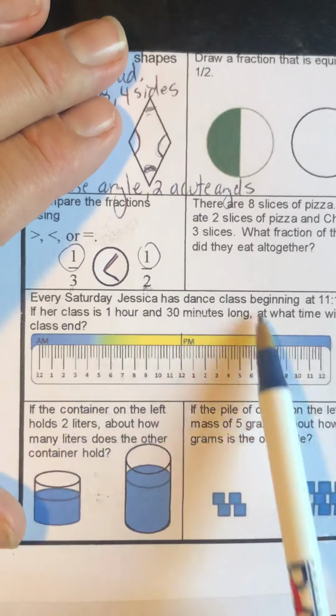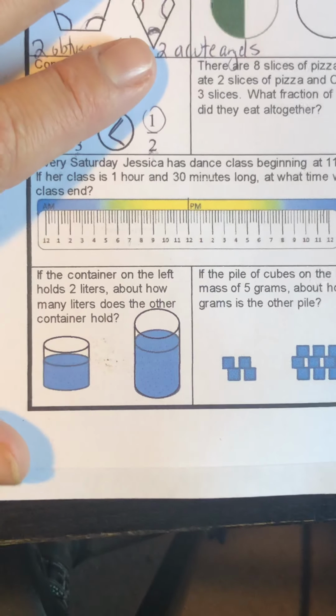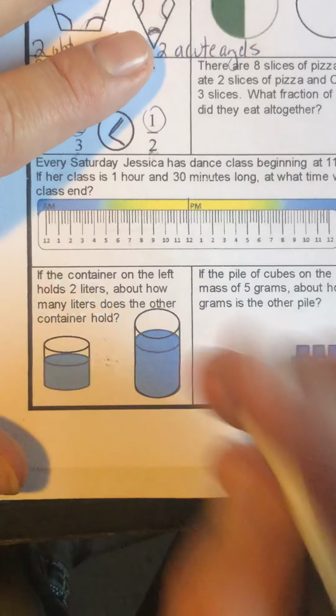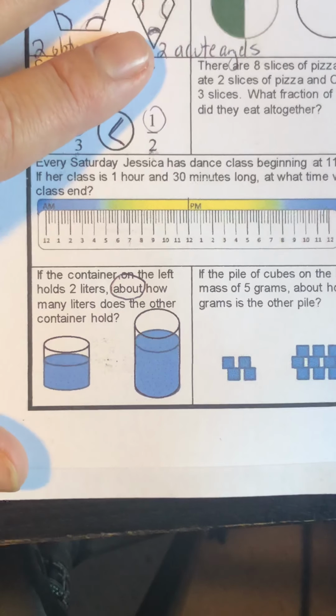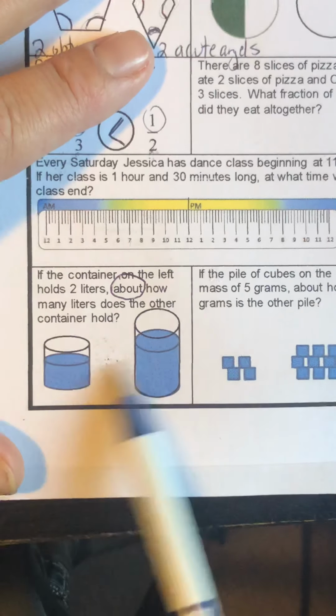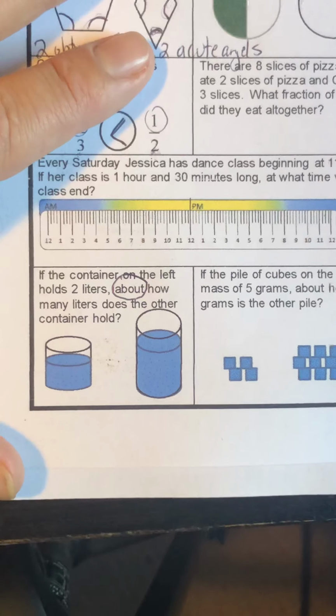If the container on the left holds 2 liters, about how many liters does the other container hold? So look at here, about. So this is kind of an estimation here. The reason for that right off the bat, they're not even showing you the actual measurement here. So they're asking you to just use your eyeballs and make a good guess.